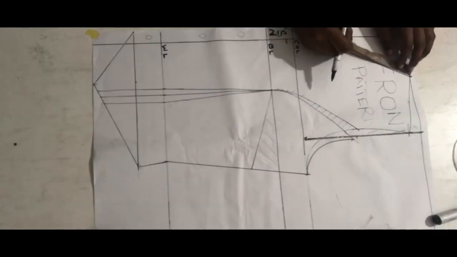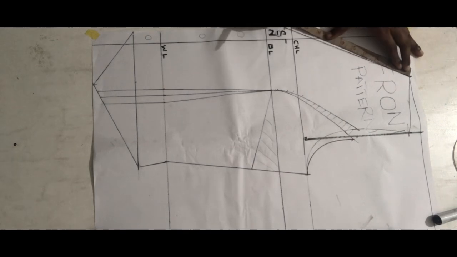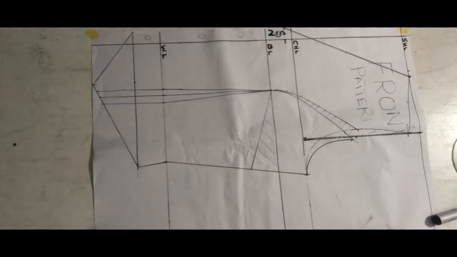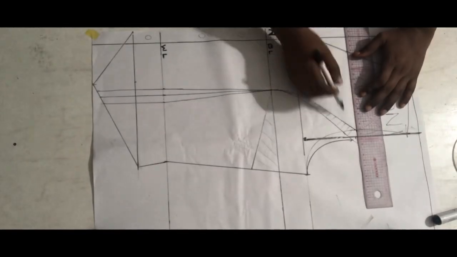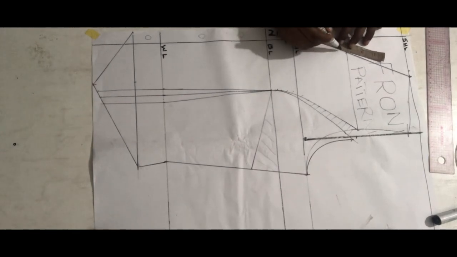So for my neck, I'm going to do my neck tightening. I'll just check what I have for my neck and divide by 2. Then I'm going to connect it to my armhole, that my armhole point, and I'm opening it up by 0.5. So this is how to get your neck tightening.